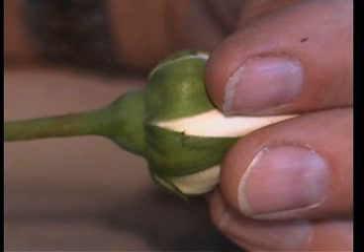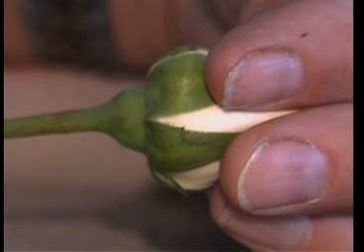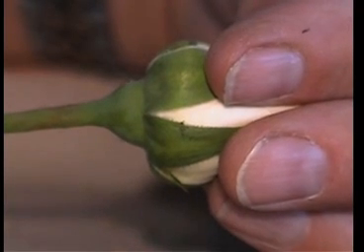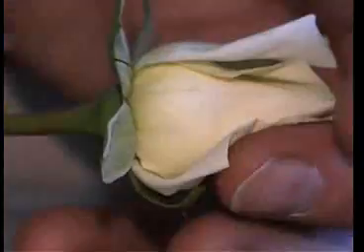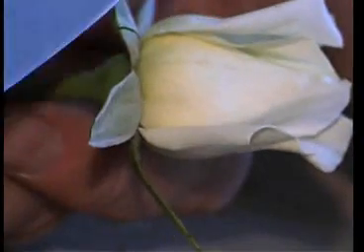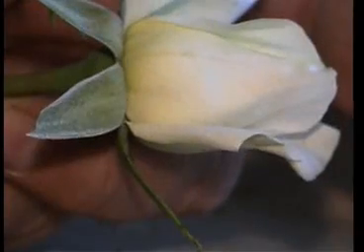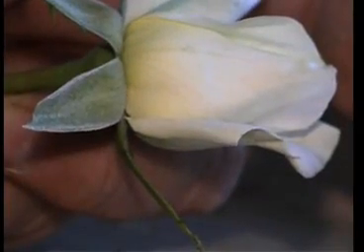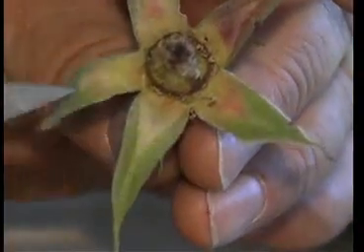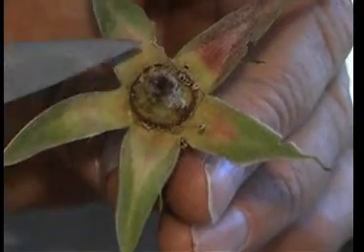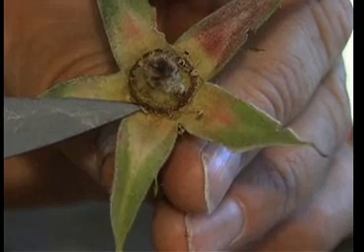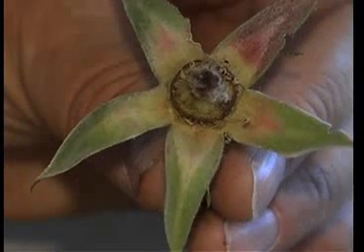These green structures, each is called a sepal. In the rose family there are 5, and they cover the developing flower, usually the petals of this white rose that we're using as an example here. We've removed the petals, and you can see the 5 sepals that used to protect the petals and the inner parts of the flower designed for reproduction. 5 sepals in the rose family.